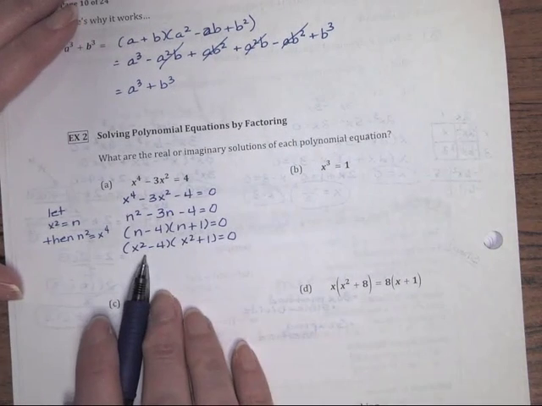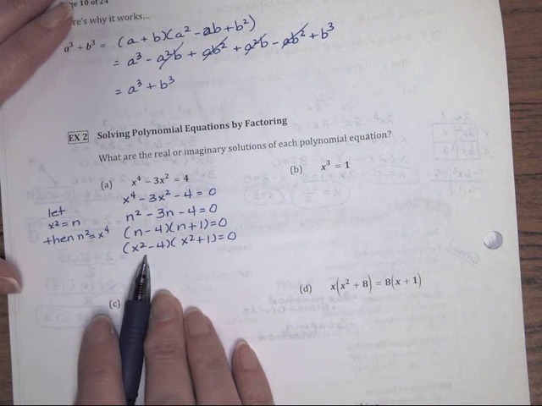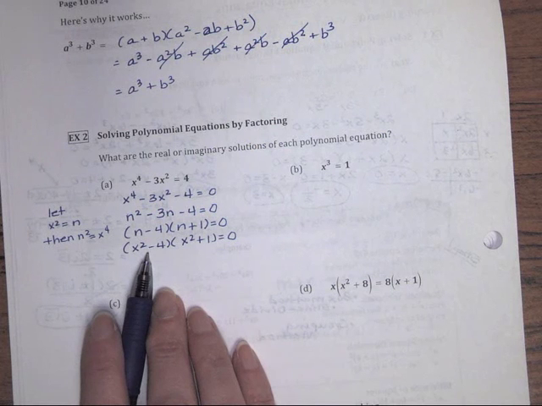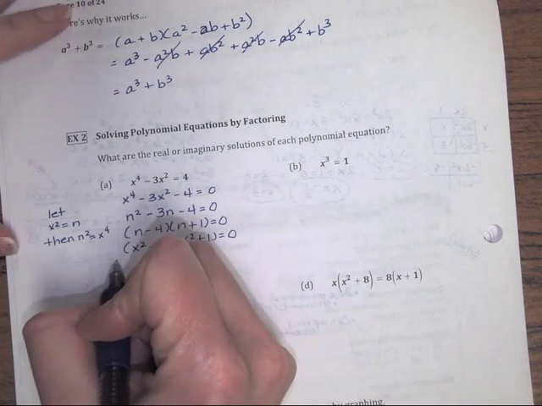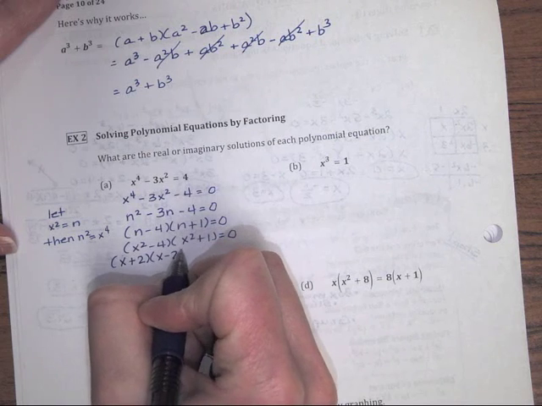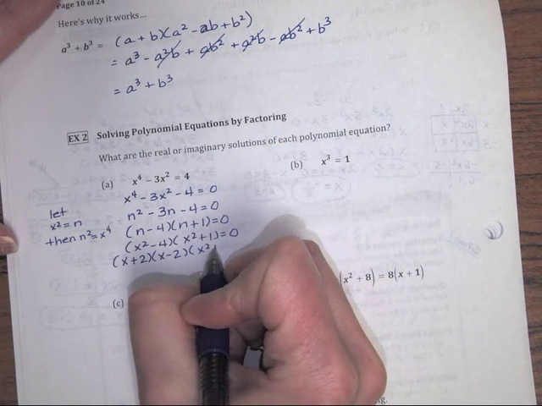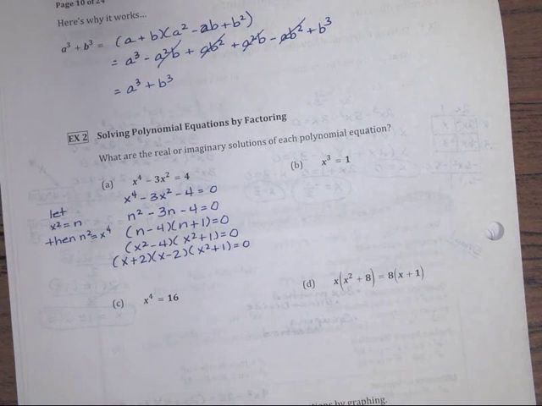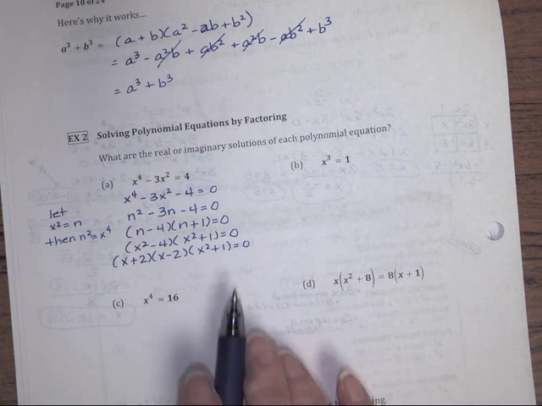Now, would you agree this factors further? Yeah. How does this factor? A squared minus b squared, guys. x plus 2, x minus 2. And then I've got x squared plus 1. Does that factor? x plus 1, x plus... Do you remember how it factors? x plus 1, x minus 1? Remember on the test from quadratics, how does this factor?